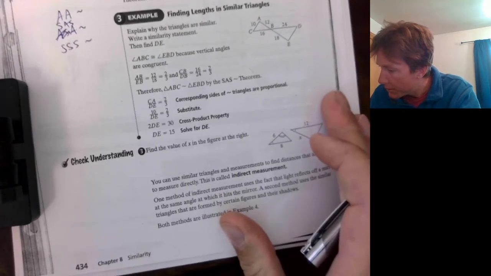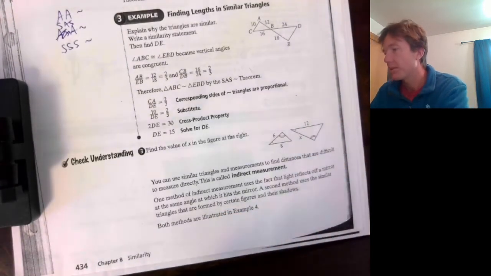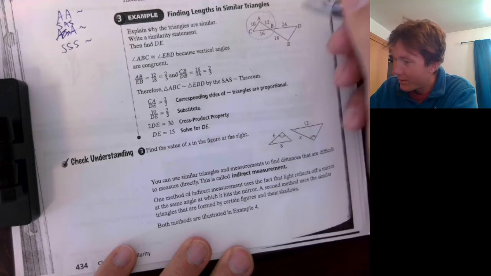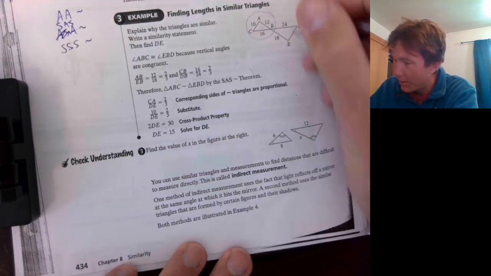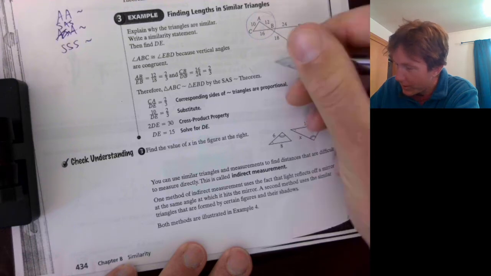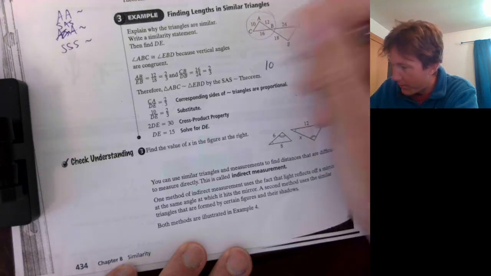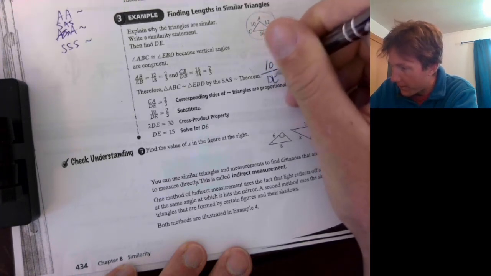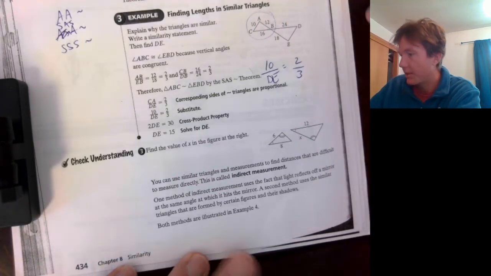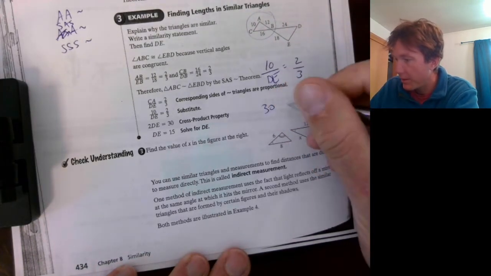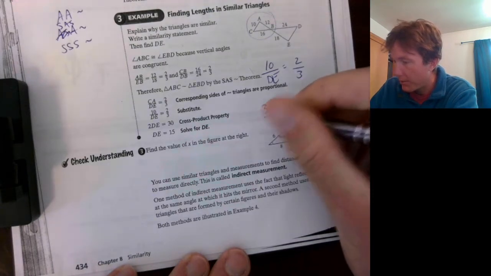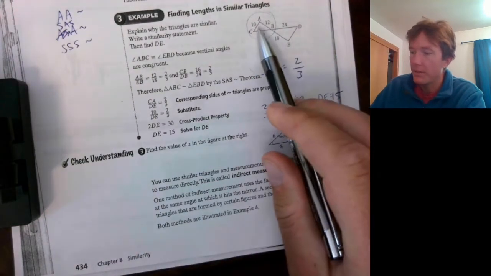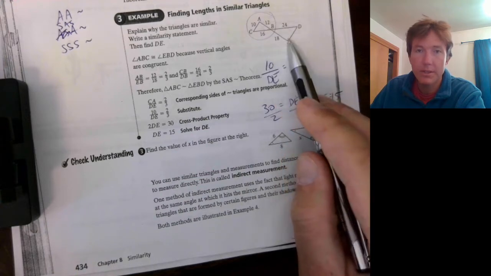Let's see, what else did they do? Oh, and we have to solve for DE. Okay, so this smaller triangle obviously is 2/3 of the bigger triangle. So 10 over DE is equal to 2 over 3. So we cross multiply, that's 30 equals DE times 2, divide by 2, DE equals 15.